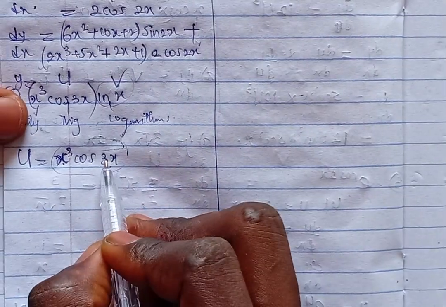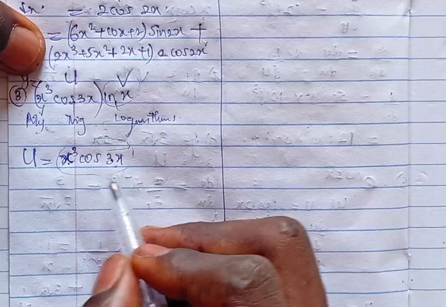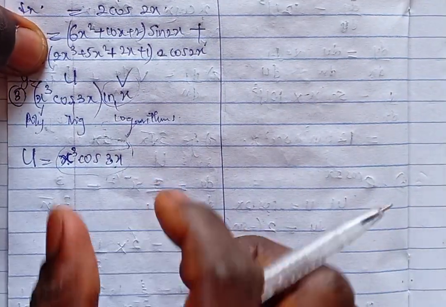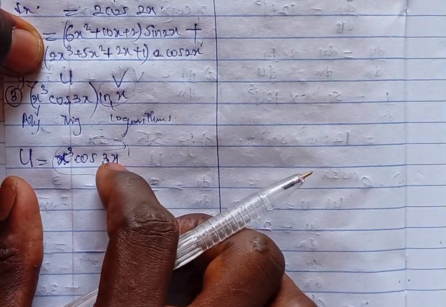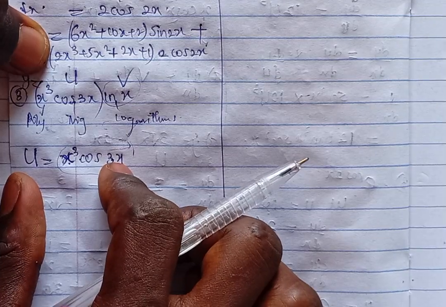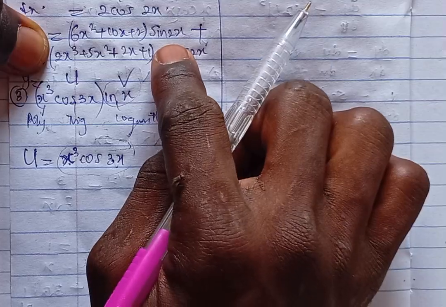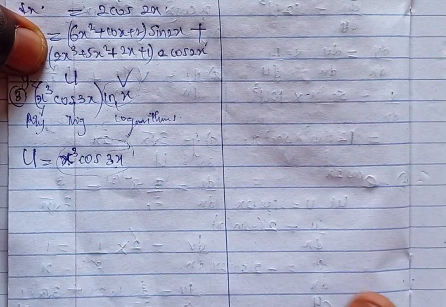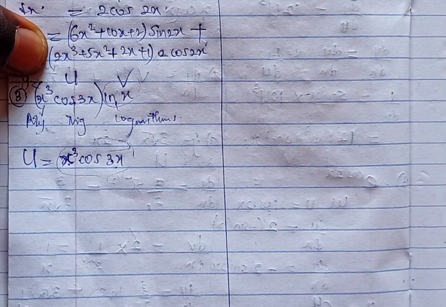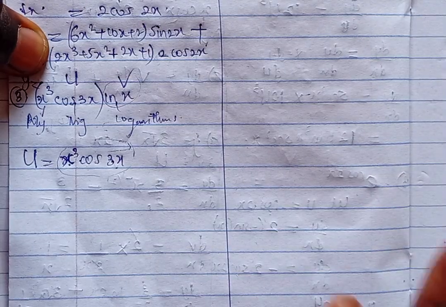Polynomial and what? Trigonometrics, and they are joined by multiplication. So it means you have to first solve this one using the product rule to get your du/dx. And this one, sine 2x, is for the chain rule. You have to use the chain rule. That's how it is differentiation. You can use three methods to solve one problem.